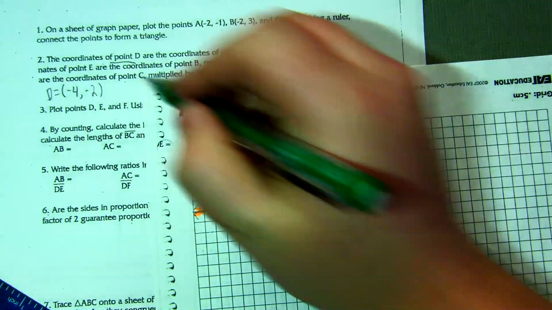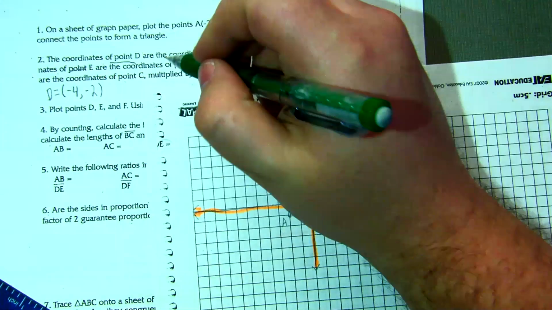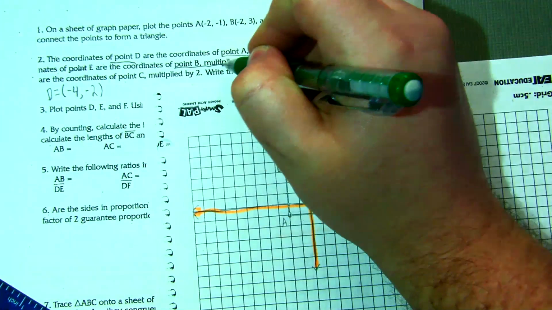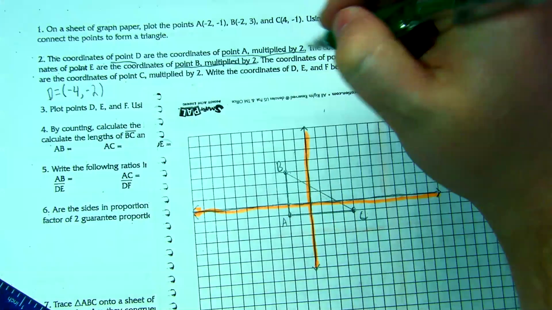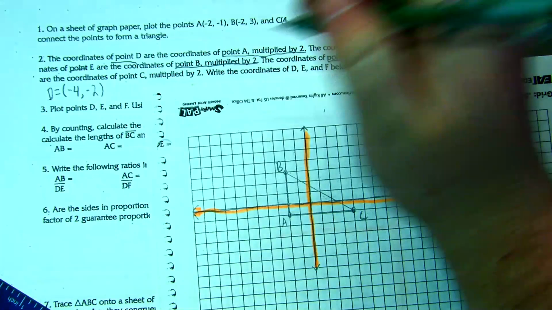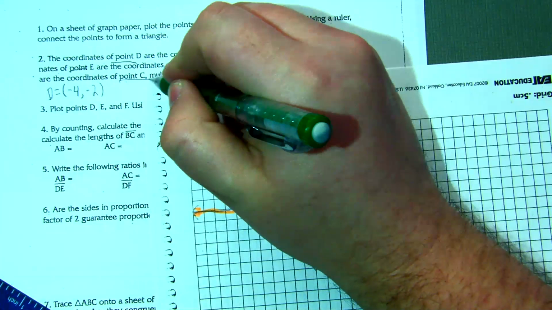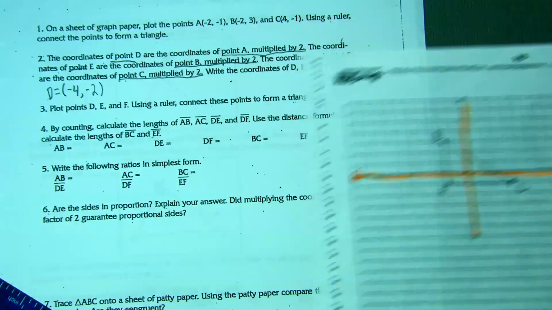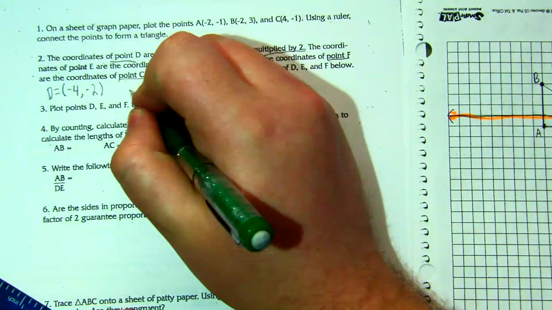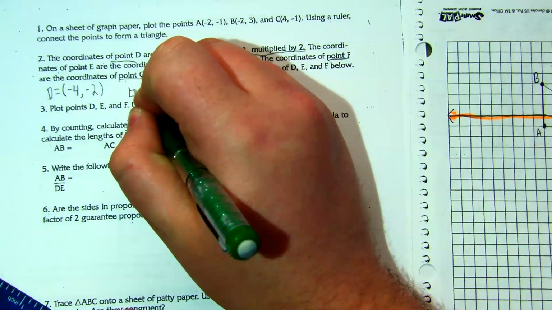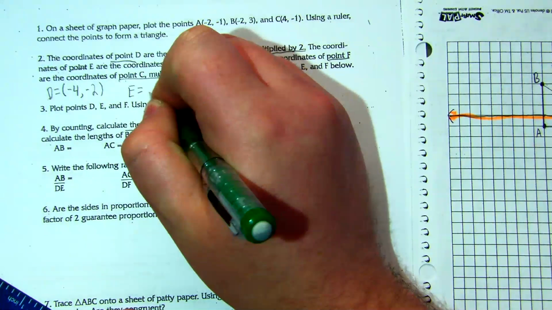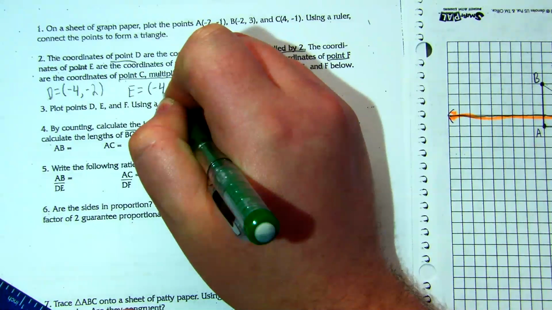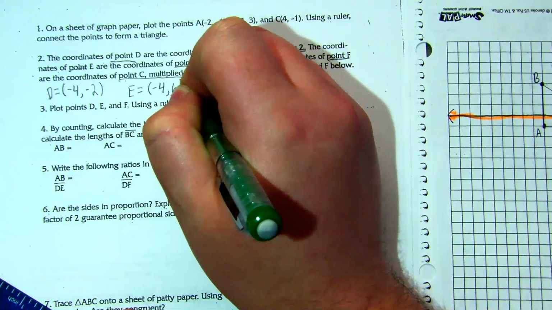To get point E, we're going to take point B multiplied by 2. And to get point F, we're going to take point C multiplied by 2. After doing those calculations, we get E equals -4, 6.